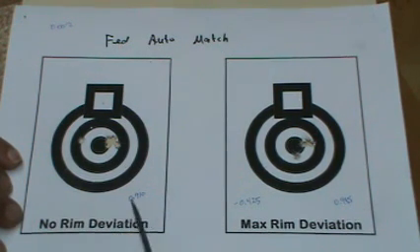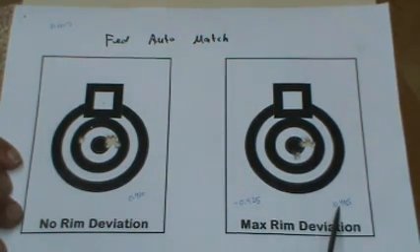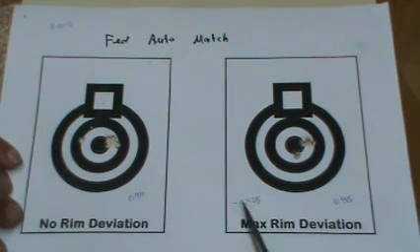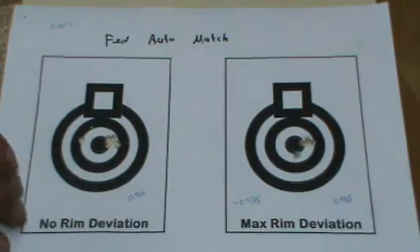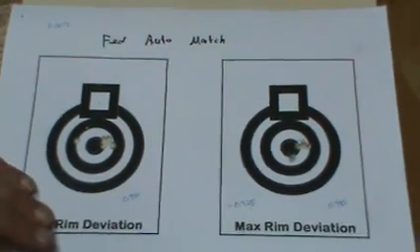The max deviation came out to 0.910, whereas the no deviation came out to 0.485. That is a difference of 0.425. So like a couple of the other ones, sorting the ammo cut that group size in half.